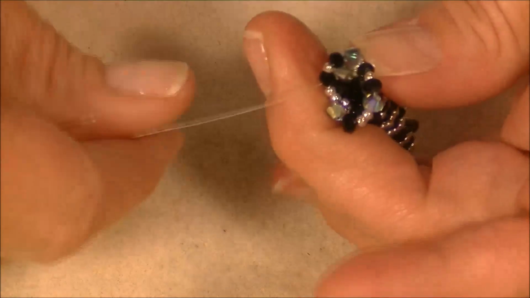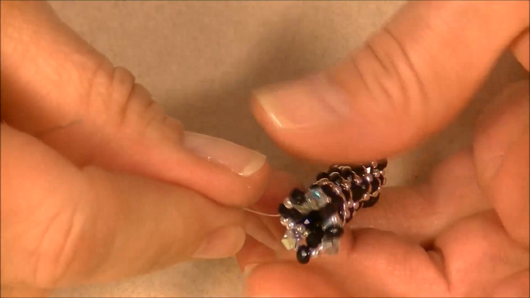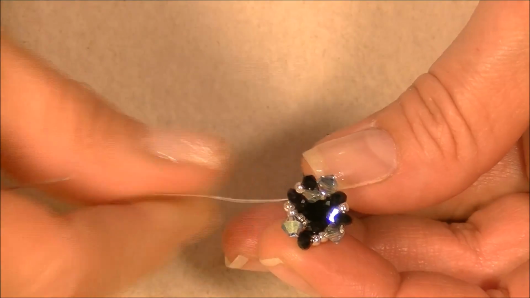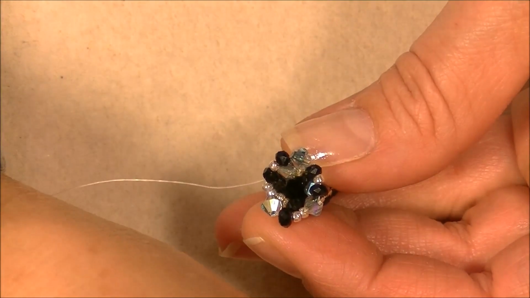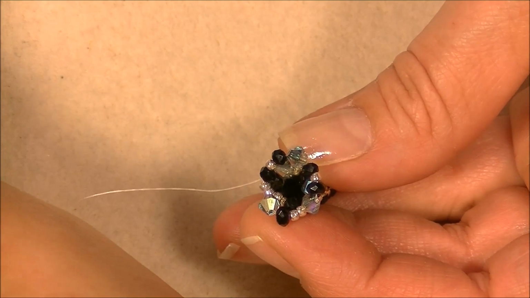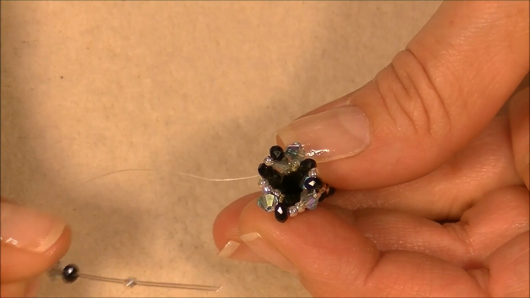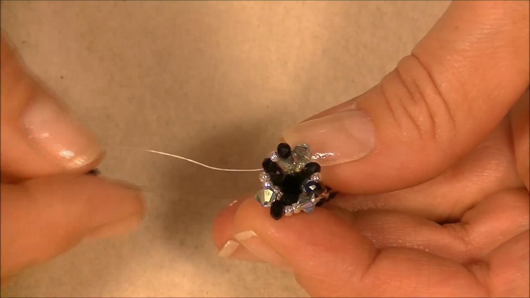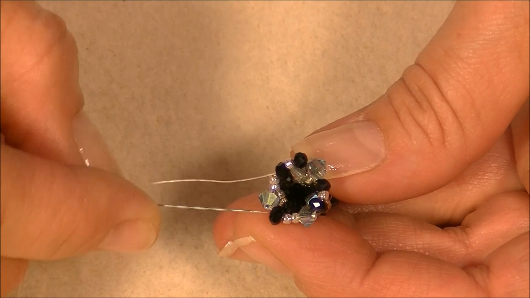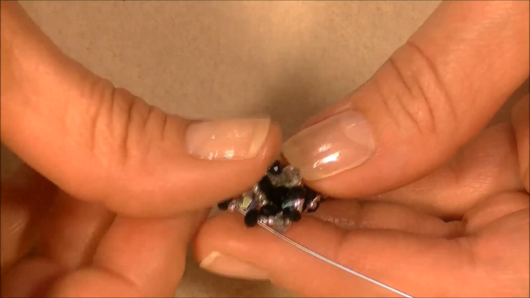Get myself a little more thread here. And then pull this way, or turn this way. Pick up bicone, rondelle, and 11-0, just like this. Look for your next bicone and go into the rondelle behind it.